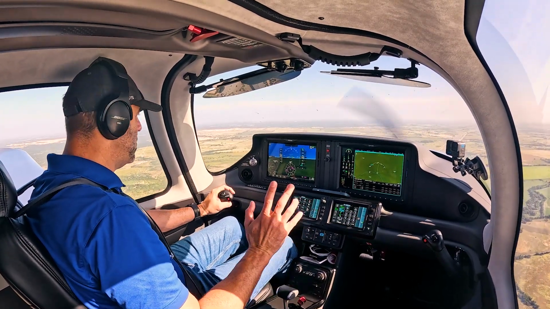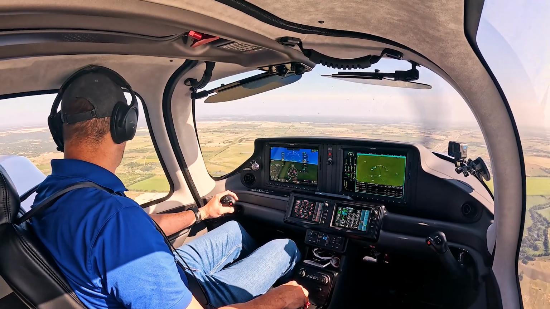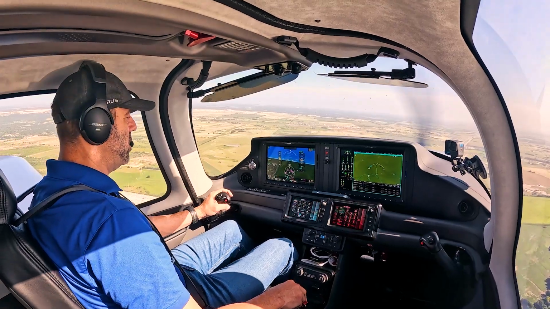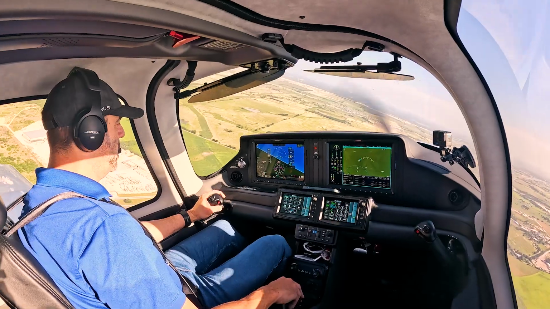All right, he cleared us to turn base. I'm going to give that guy a little bit more room. There we go, I'm 45 with that plane, so now I'm going to start my base. Stay coordinated, little nose up to hold that altitude.